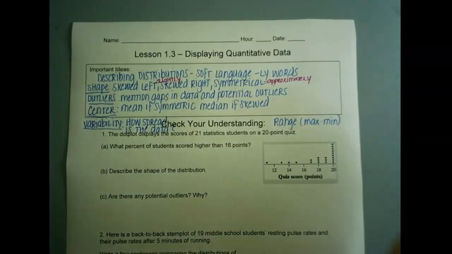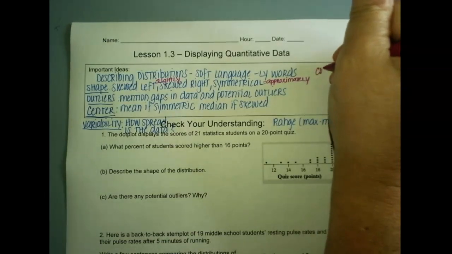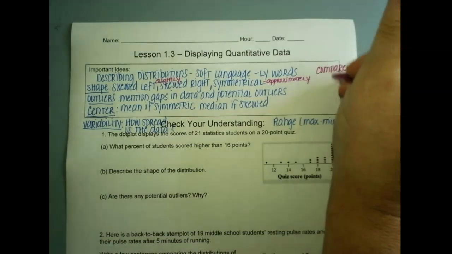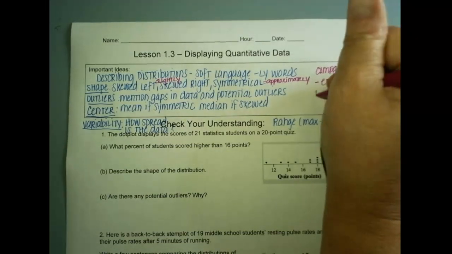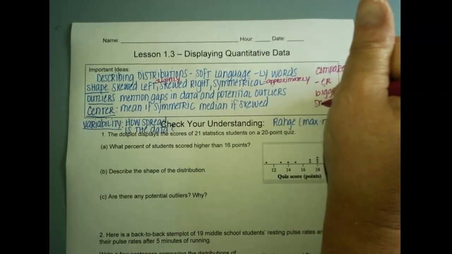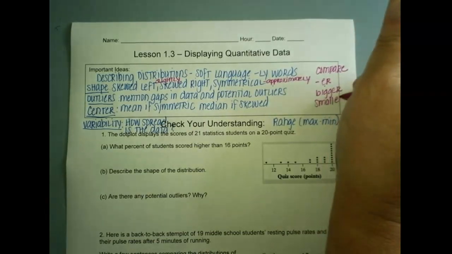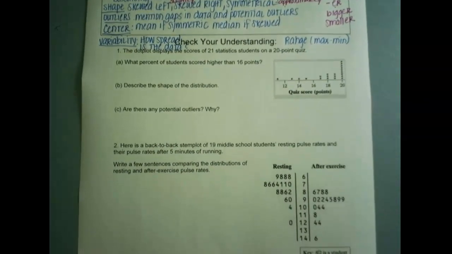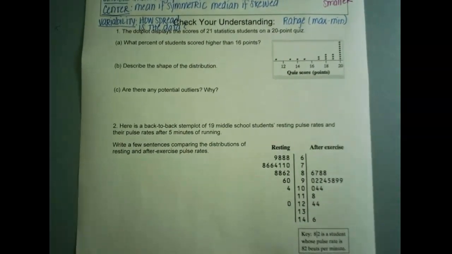Remember, if you're asked to compare, use comparative words, the ER words, bigger, smaller, something along that line. So you're indicating how one distribution relates to the other. All right, what I would like you to do is finish the Check Your Understanding, and that will be your assignment.